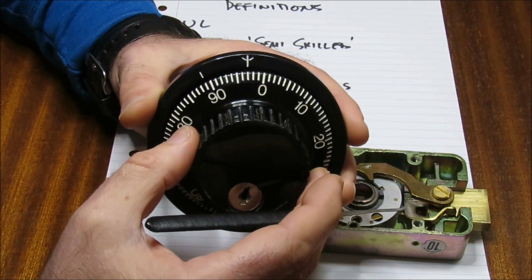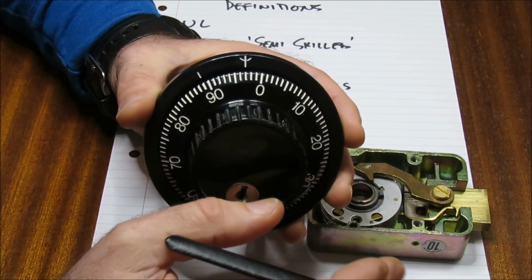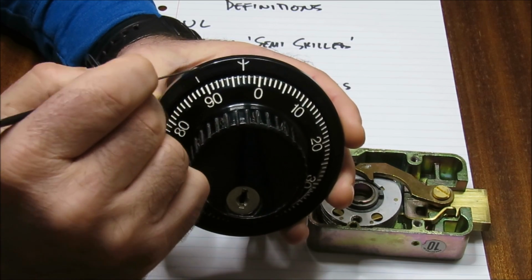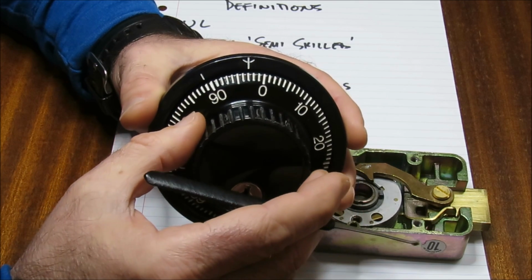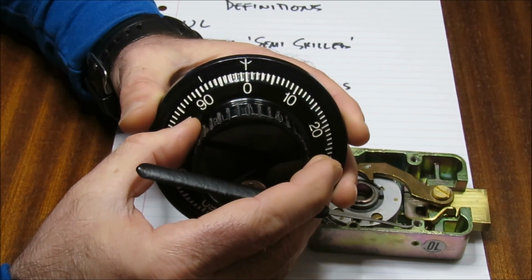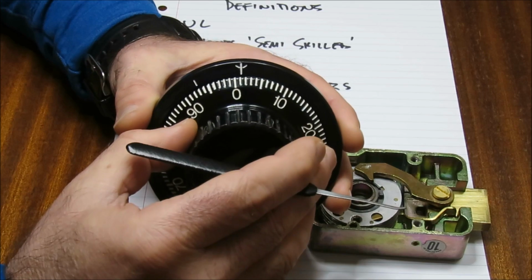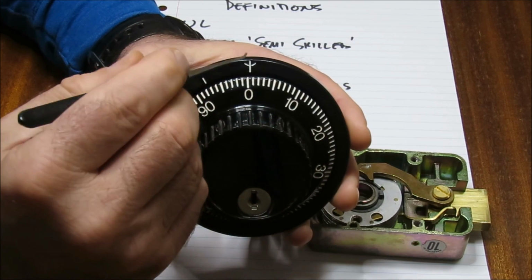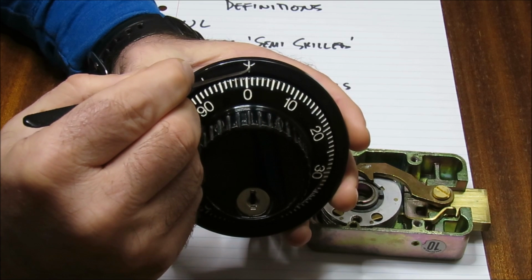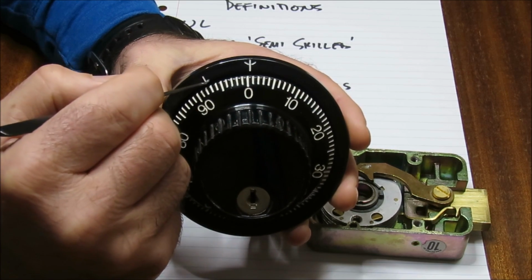Now, very often, the average Joe in the street gets these two things muddled up, and you can see how if you were under a bit of stress, let's say you had to dial this thing quickly, okay, you could very easily get this index and that index mixed up.